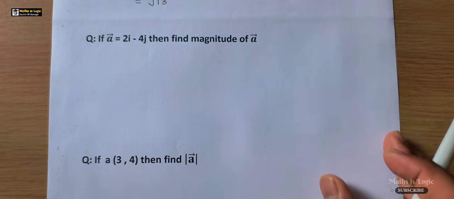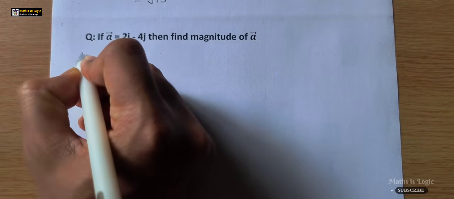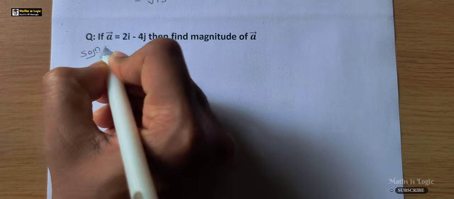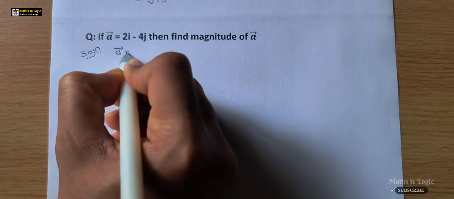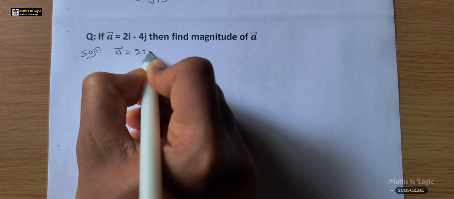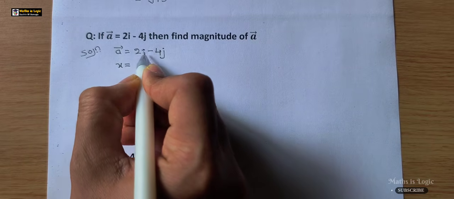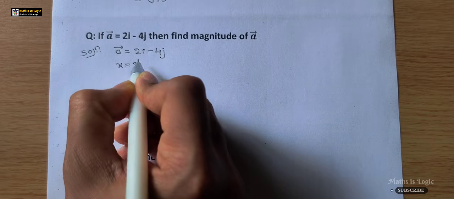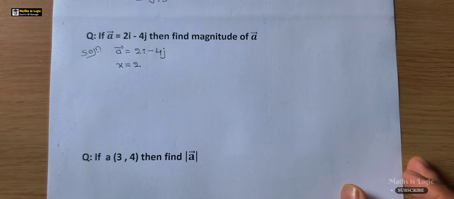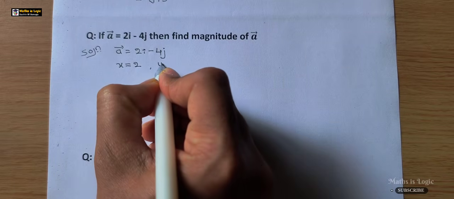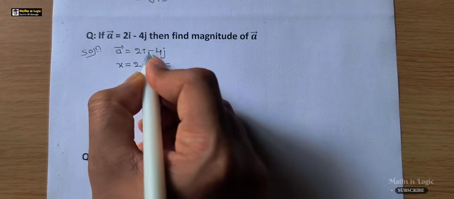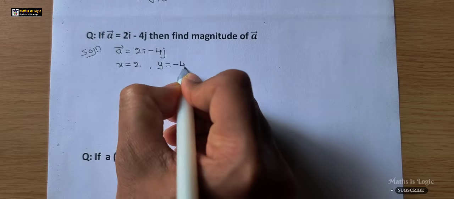So for that, first step, consider A vector, that is A vector is equal to 2i minus 4j. Then write x value, that is the i coefficient including the sign, plus 2. Next, y is equal to the j coefficient including the sign, that is minus 4.